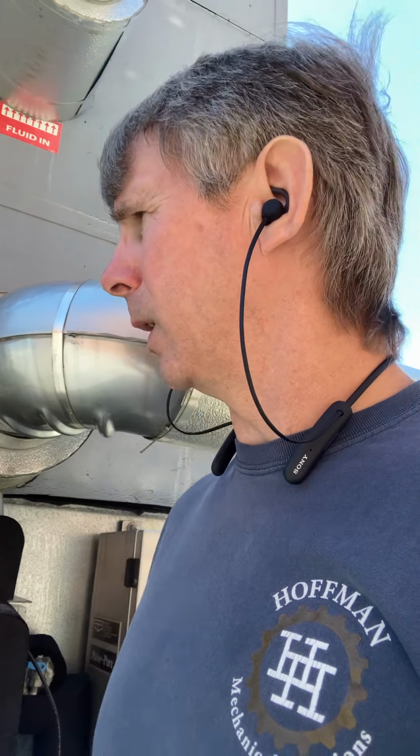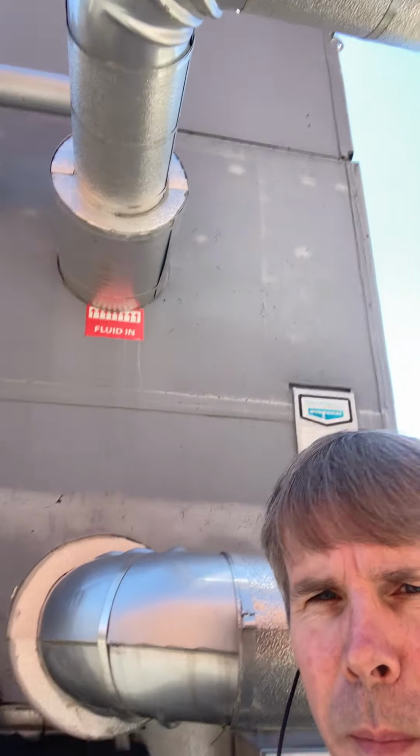Now the fan does aid in that, but the majority of the cooling work being done is going to be evaporation. So that's our goal here. So we need to have a cooling tower that's functioning and well maintained. We've got to make sure that the distribution tubes up in the top of the tower are clean and clear.